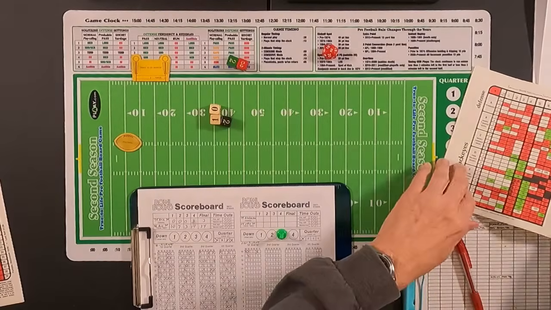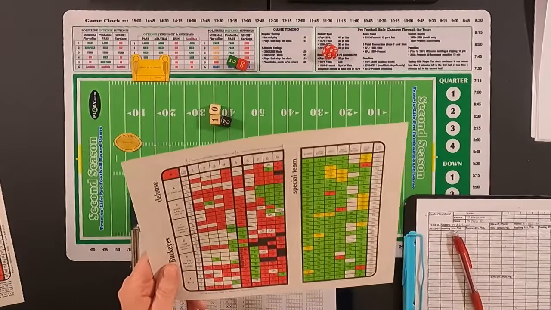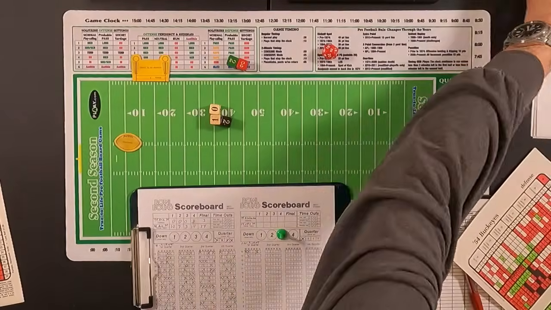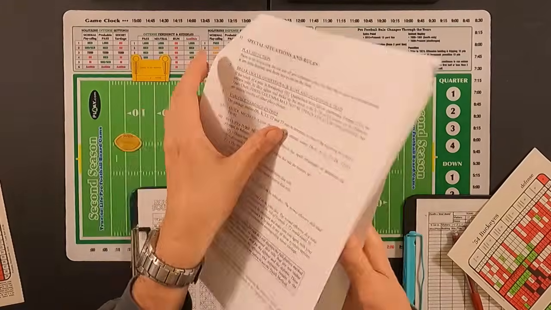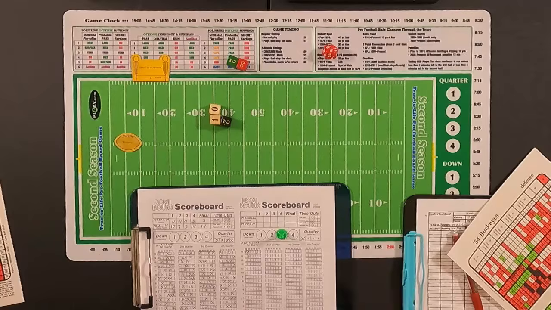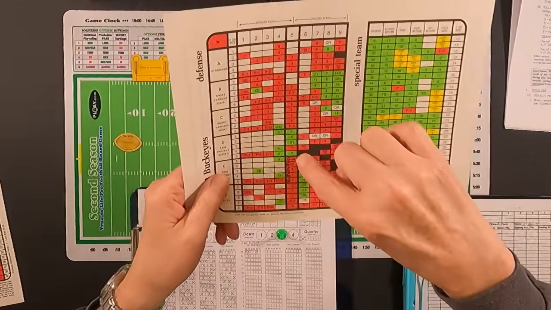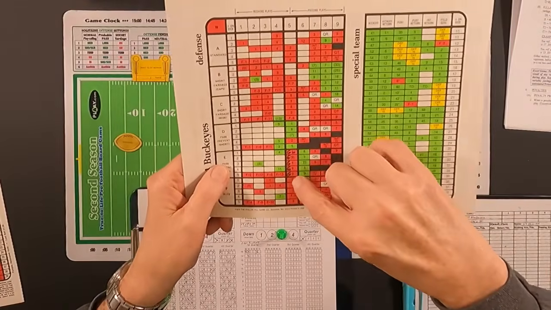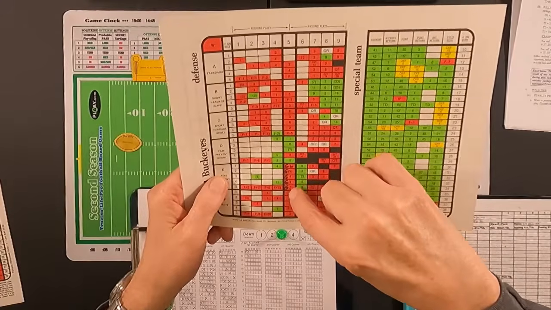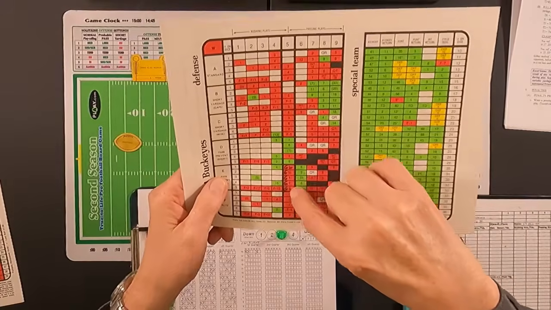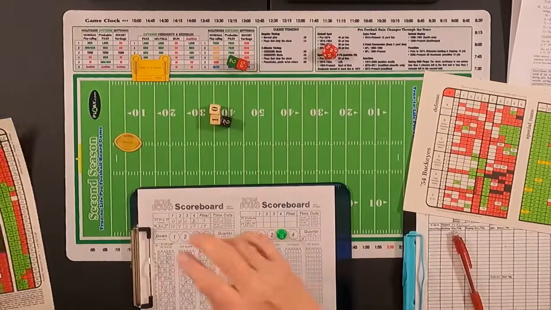Okay. Now, a couple of things I want you to see here too. I just saw it. In the newest set of rules that we're using that I printed off, at the very end is errata on these play charts. One of the errata is that all of these right here are supposed to be green, not red. So I put a G there to remind me that those are green. That was the only one on Ohio State.